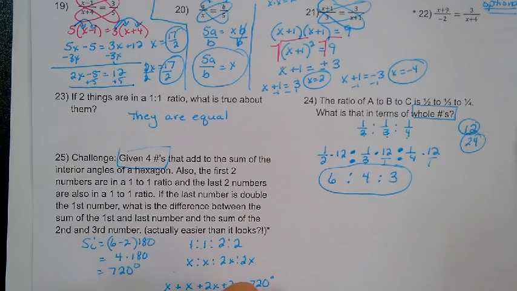What is the difference between the sum of the first number and the last number and the sum of the second number and the third number? Well, the first number and the last number are 360, and the sum of the second and the third number are also 360. So their difference is 0.